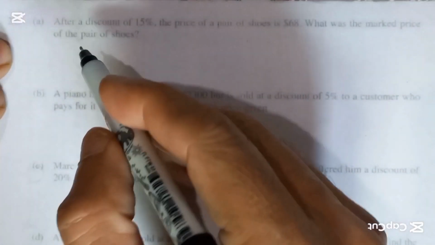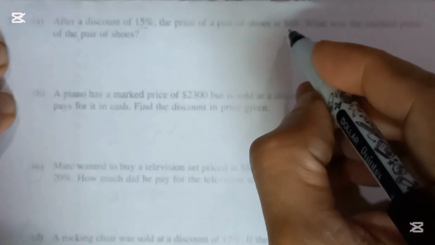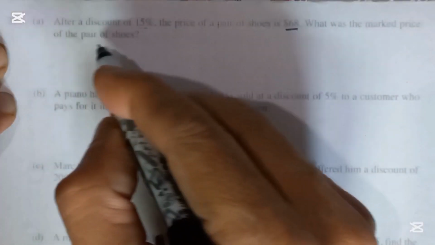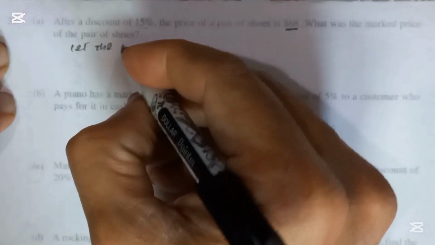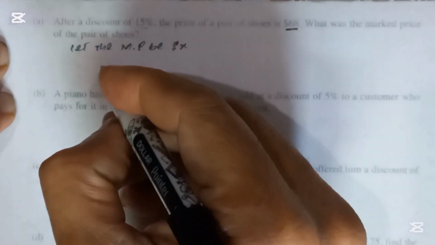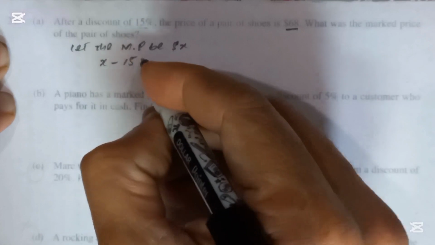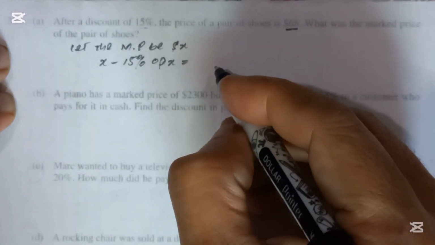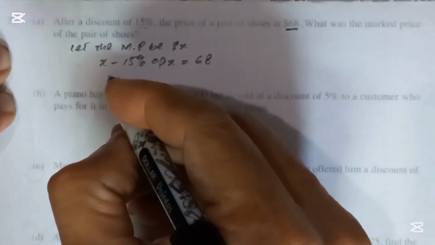The statement of the question is, after a discount of 15%, the price of a pair of shoes is 68. So this is the discounted price. What is the mark price of the pair of shoes? So let the marked price be X dollars. So mark price is X dollars and the discount is 15% of the mark price. Definitely this should be equal to the sale price, that is 68. So now we will solve it.